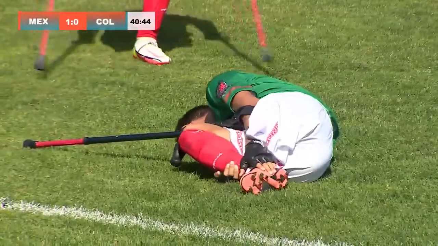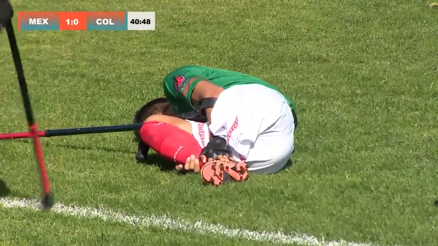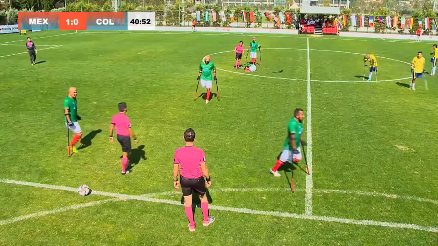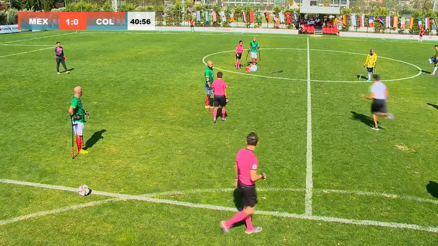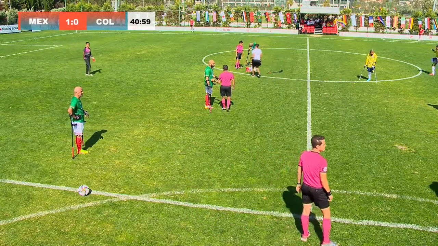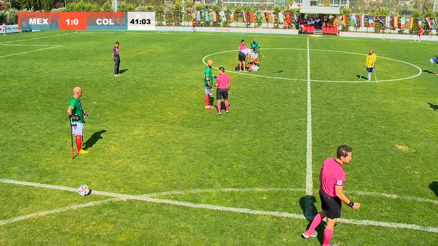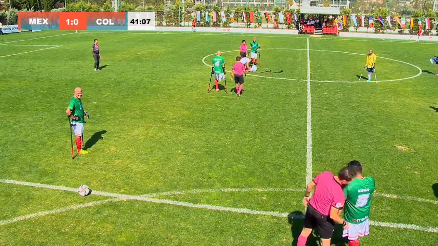Now there is a whistle. There's an injury, just in the center circle. Maybe that can need the medical staff. He's asking for help now. We hope he's okay. The medical staff is in for him.